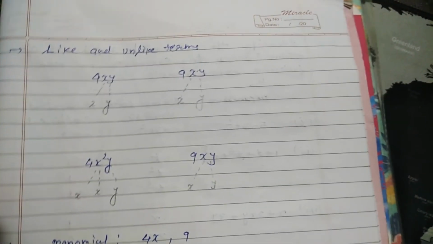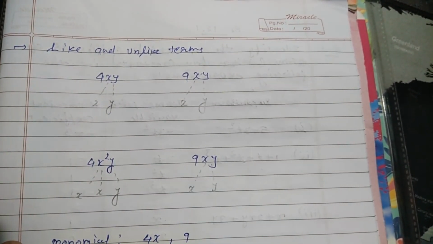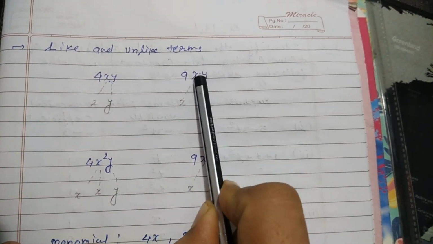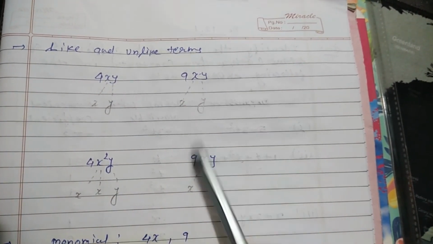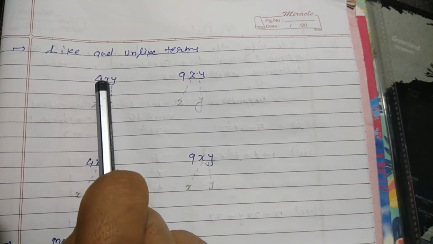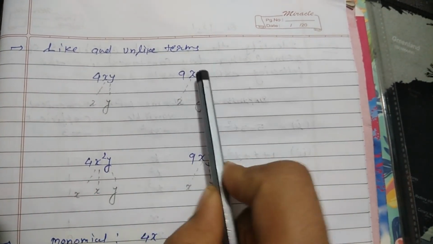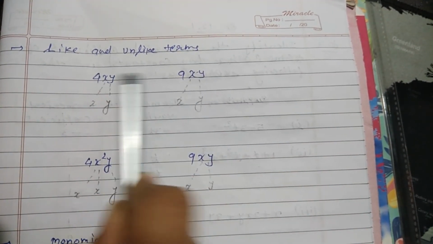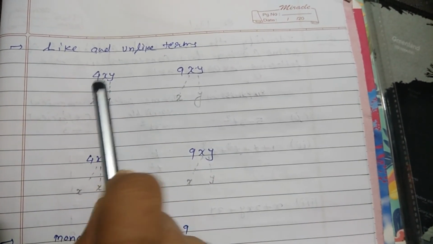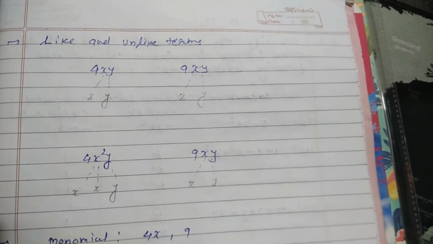Then we have learned about like and unlike terms. If we consider these two terms, 4xy and 9xy, first of all we have to see their variables. Here the variables are xy, and here also the variables are xy. Then we have to consider their powers. The powers should be the same. Here x has power 1, here also x has power 1. Here y has power 1, here also y has power 1. That means these variables are the same and their powers are also the same. That's why we can say that 4xy and 9xy are like terms.